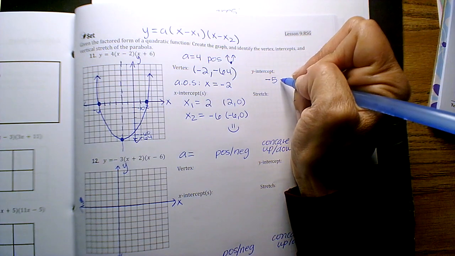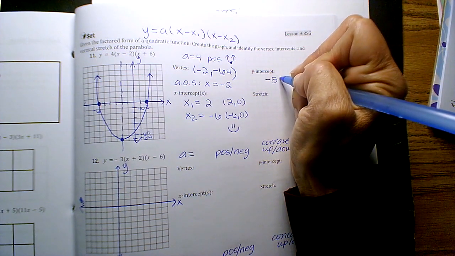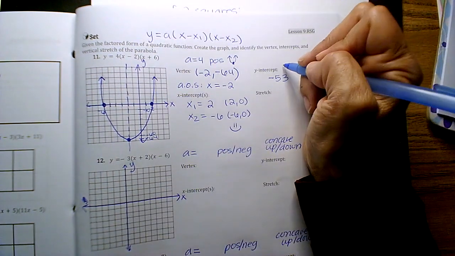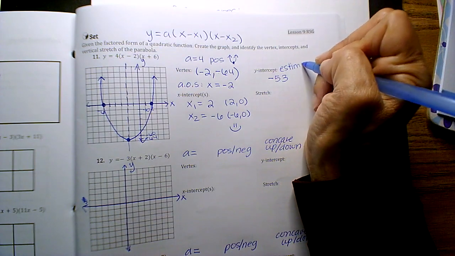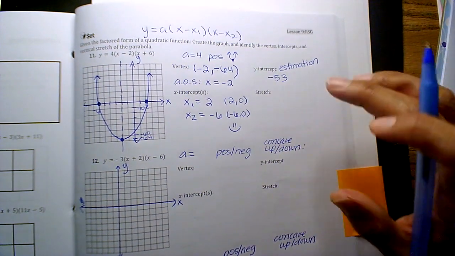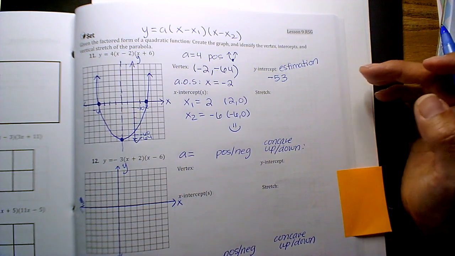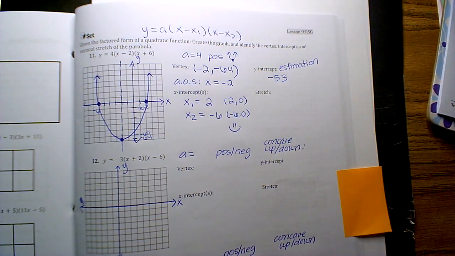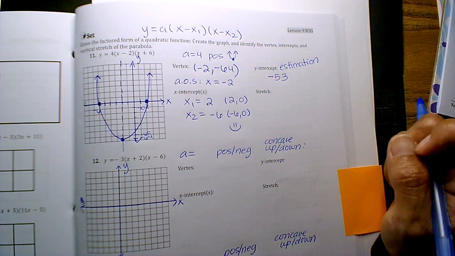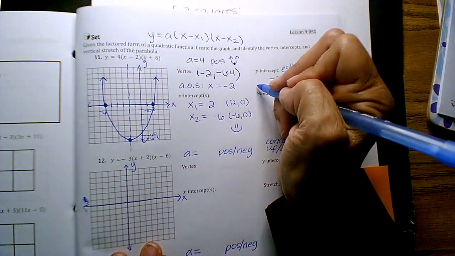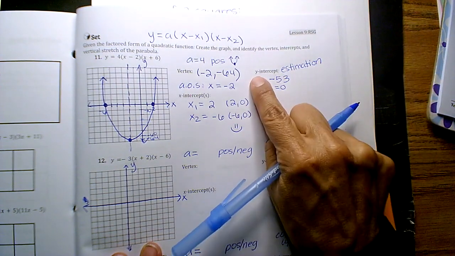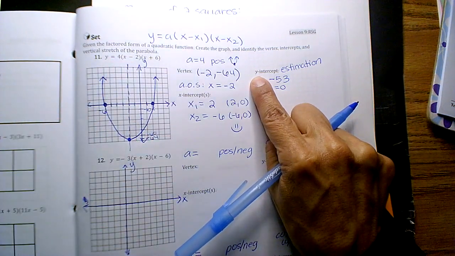What do you say? 53. Hey, I was going to guess 53 too. Okay, negative, right? So this is a visual estimation. If you use your graph, that's what you have. But you guys should know how to solve it accurately. How do we solve the y-intercept accurately? What do I let equal 0? What two variables do you see?